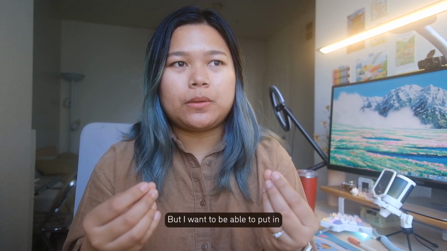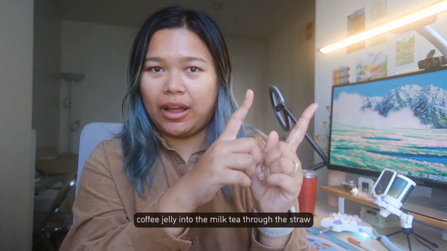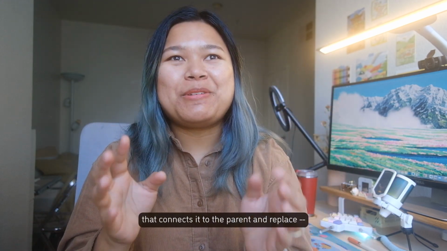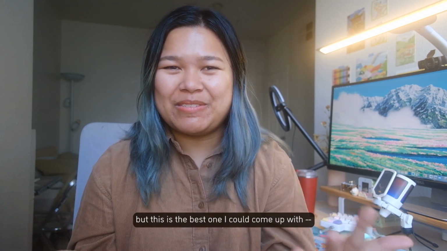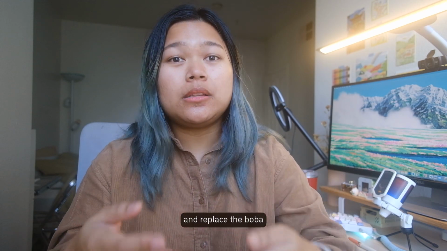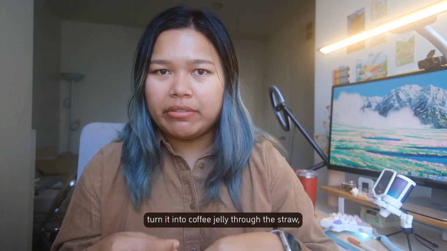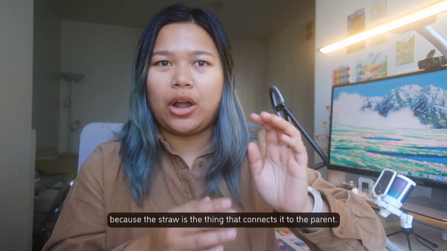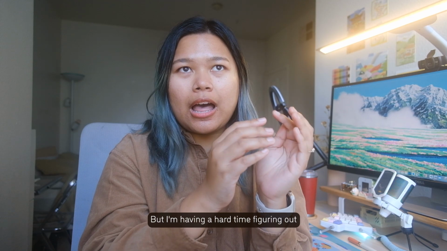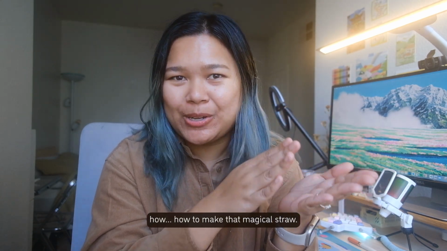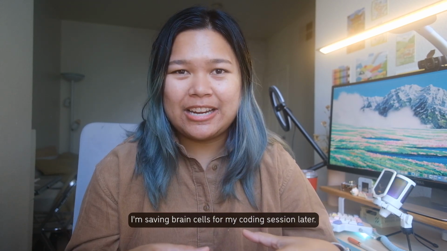But I want to be able to put in coffee jelly into the milk tea through a straw that connects it to the parent, and replace the boba, and somehow through some sort of magic turn it into coffee jelly through the straw, because the straw is the thing that connects it to the parents. I don't know if this analogy makes sense, but this is the best one I can come up with. But yeah, I'm having a hard time figuring out how to make that magical straw. Yeah, I'm saving brain cells for my coding session later. Is it obvious?